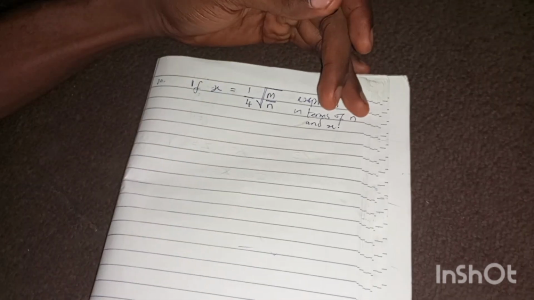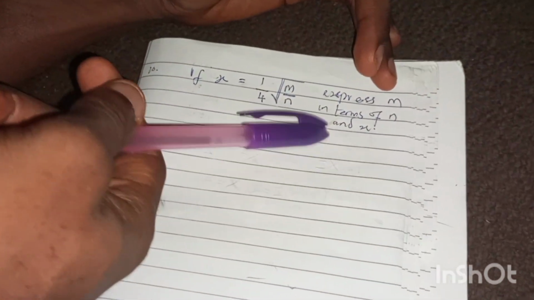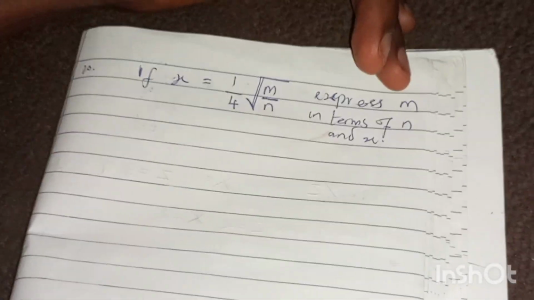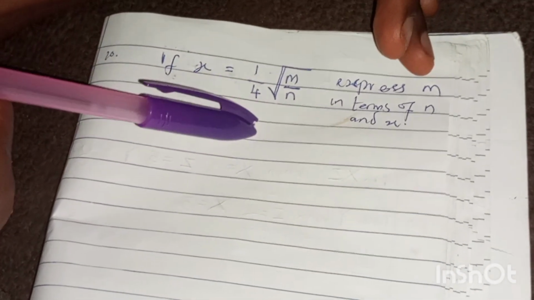Move on to, all right, guys, the 10th question, number 10, and it's study the formula. It says to express m in terms of n and x. Please, once again, guys, pause this video, try it unaided, then unpause it to see whether you got it right. Okay, so let's go. X equals 1 over 4 square root of m all over n.